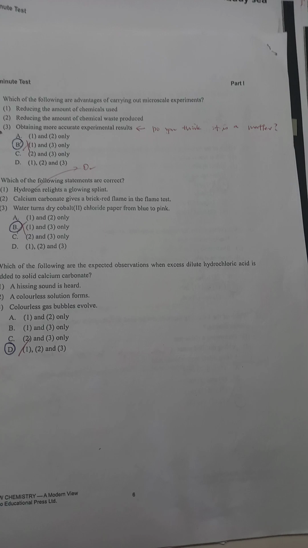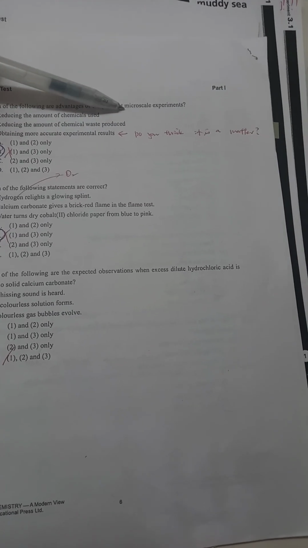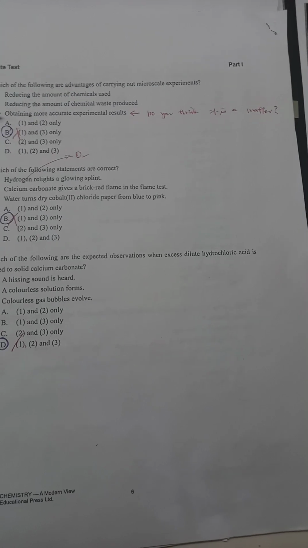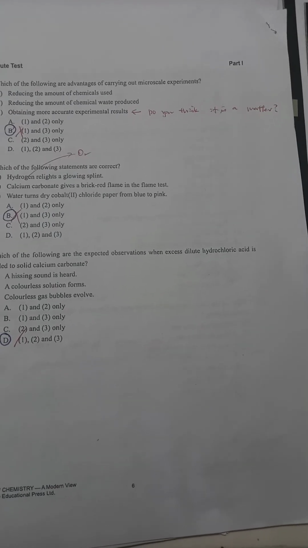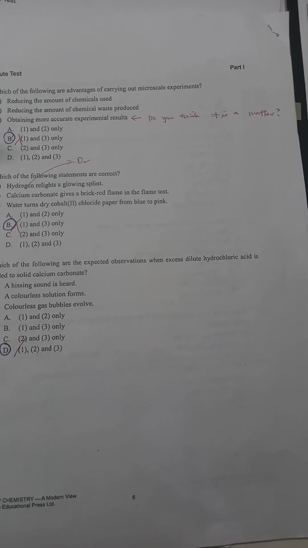So how about this? This is a little bit tricky. So look at this, number 3. Do you think this is a matter? You are going to do a small scale experiment. Okay, so do you think it can help you to obtain a more accurate result? It won't, right? Whether you carry out a big scale or a micro scale, it doesn't matter.